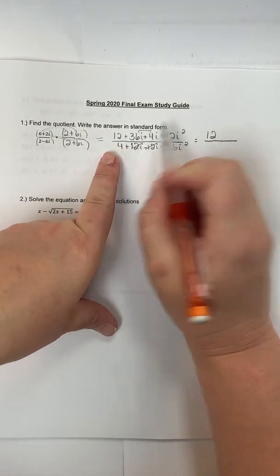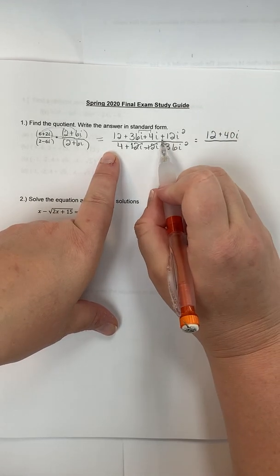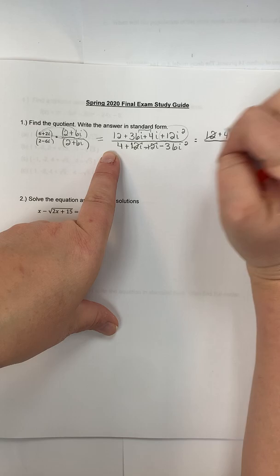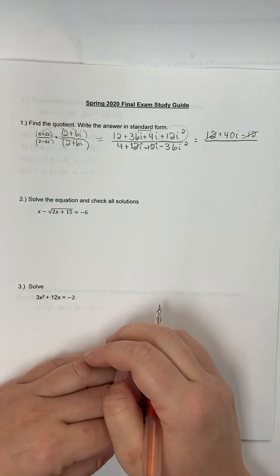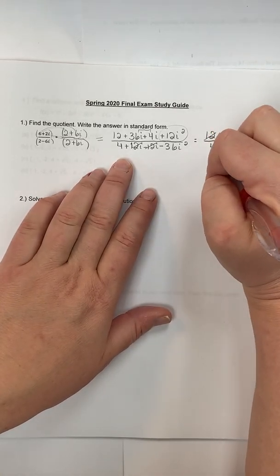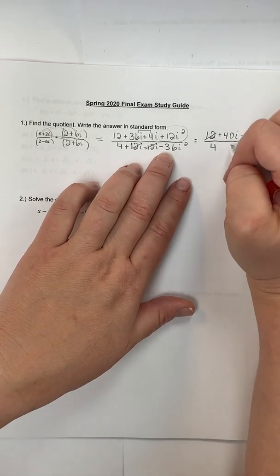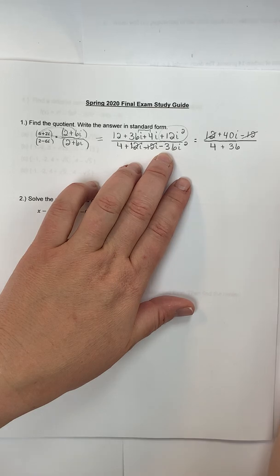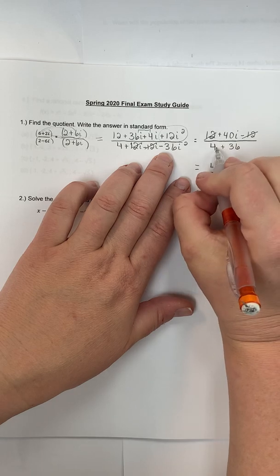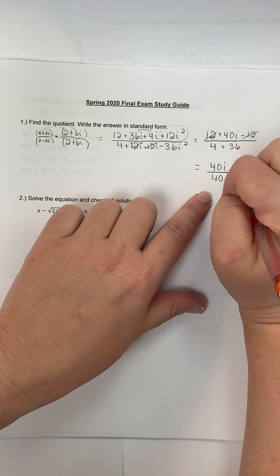Let's combine these terms. 36i plus 4i is plus 40i. We know plus 12i squared is actually minus 12, and that's going to cancel with that plus 12. So we are already really reducing. Down here in the denominator, we're going to have 4 plus 36i squared, minus 36i squared is the same as plus 36. So if my numerator is 40i and my denominator is 40, we can reduce these.